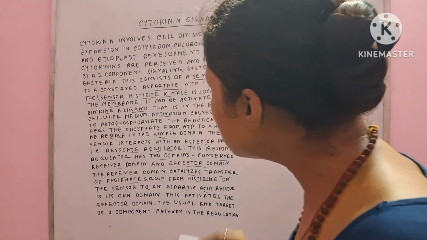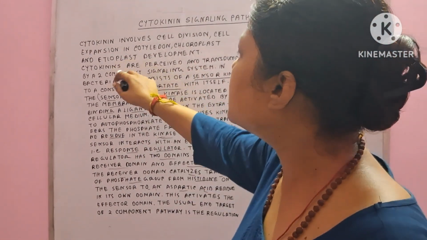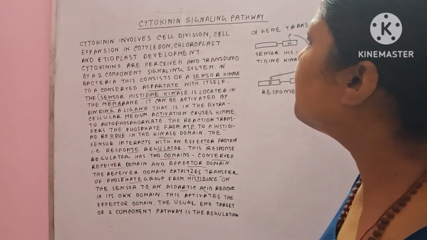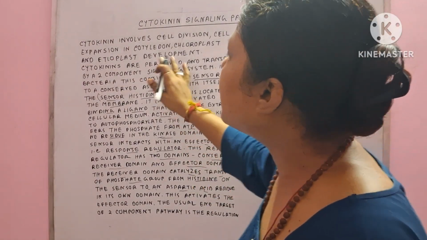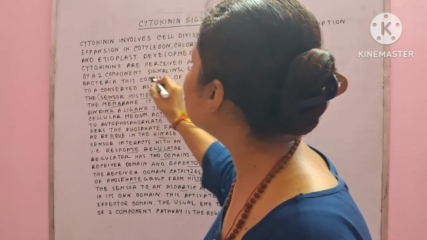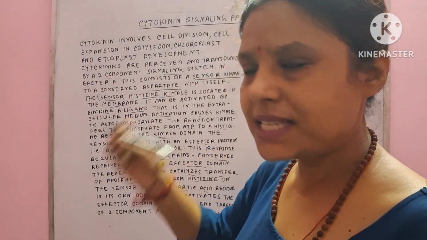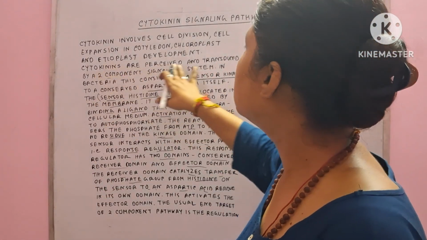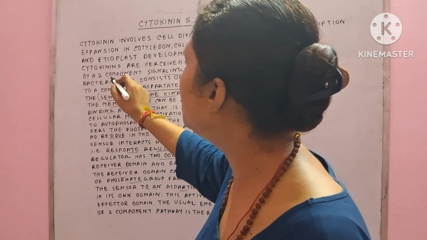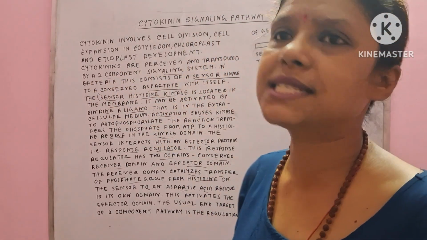In the case of bacteria, there is a two component signaling system present. In a very simple way, cytokinin is transduced by the two component signaling system.